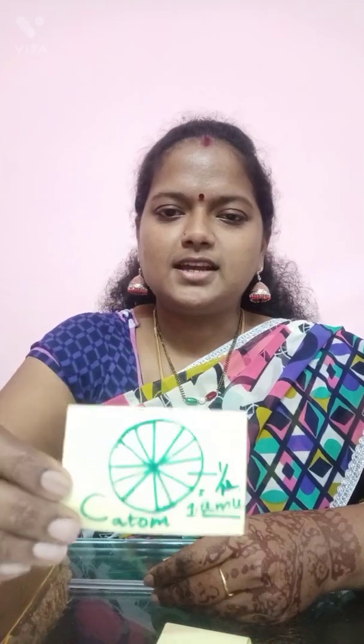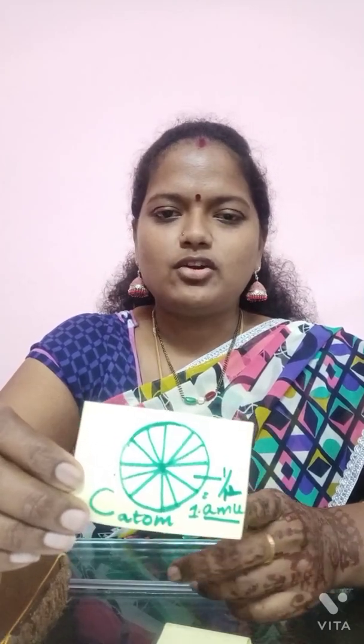So if you think this circle is a carbon atom, I have drawn lines in order to make sections. I made it into 12 parts. Though they are not equal, actually they are 12 equal parts. So if you think the carbon atom is a pizza, and this pizza is made into 12 pieces and one piece we take to eat, right? That 1 by 12th part of a carbon atom is equal to 1 atomic mass unit.